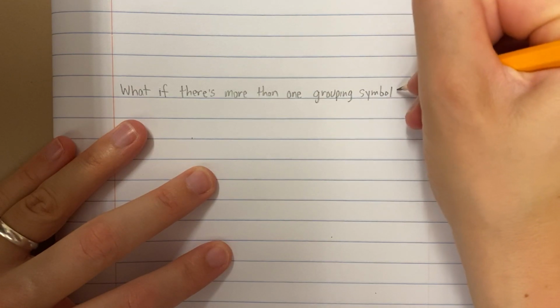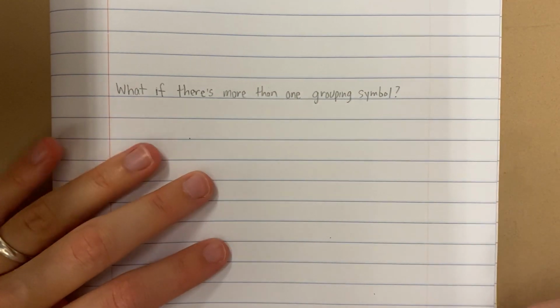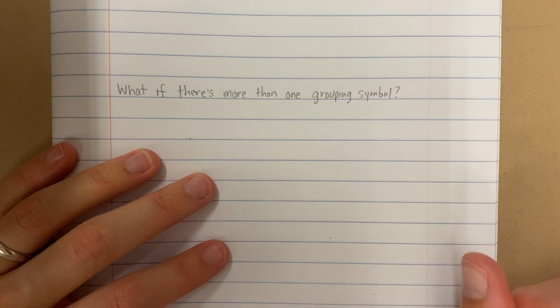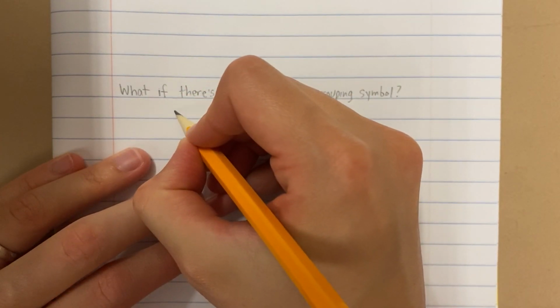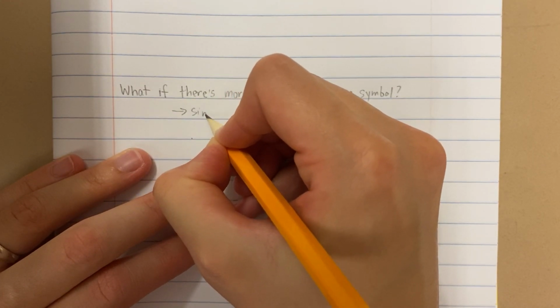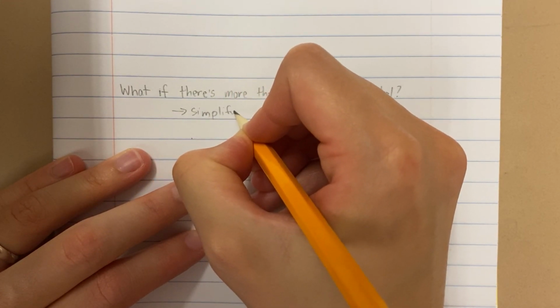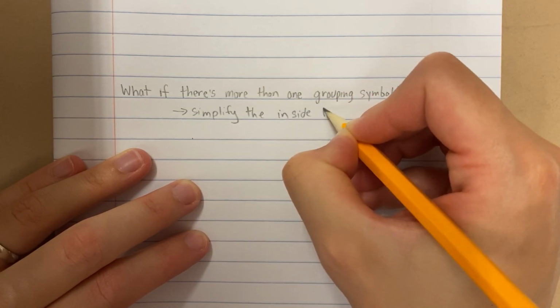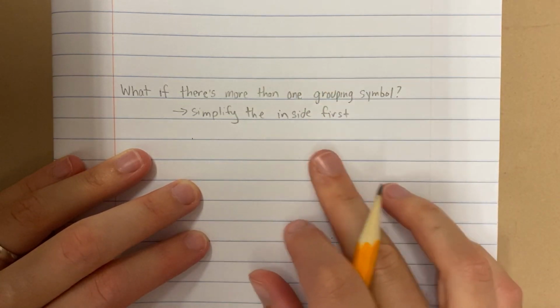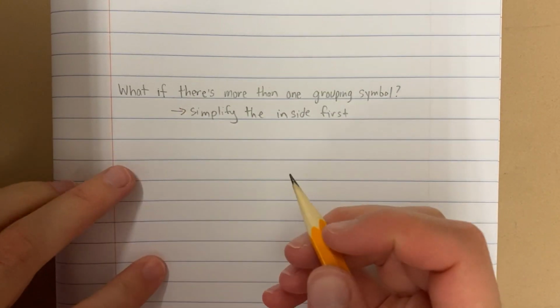This is our question. What if we have in one problem 2 grouping symbols? We have some parentheses and brackets, or we have a fraction bar and parentheses, right? And the answer is you simplify the inside first. You work from the inside out, okay? So a couple examples here.